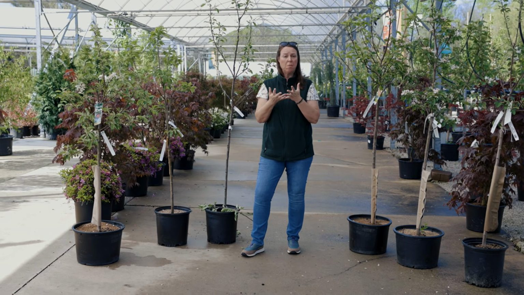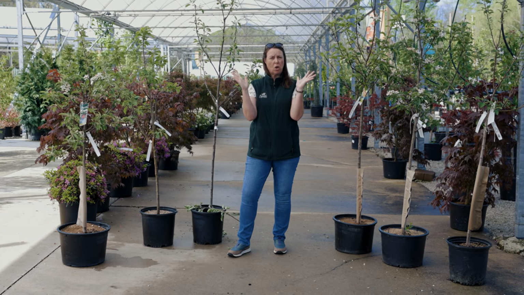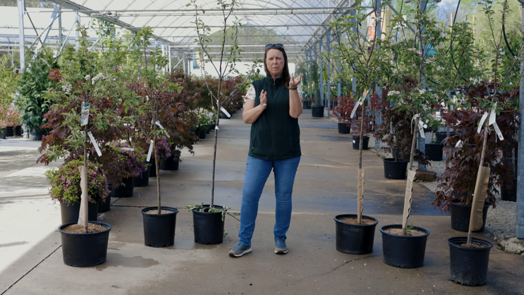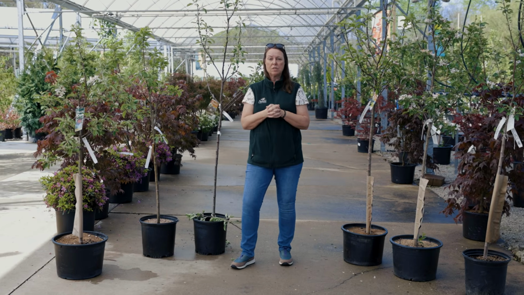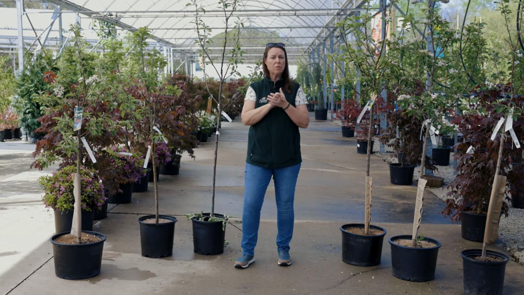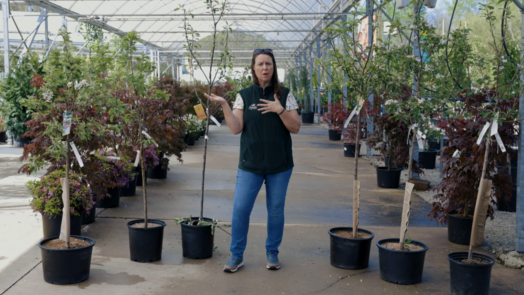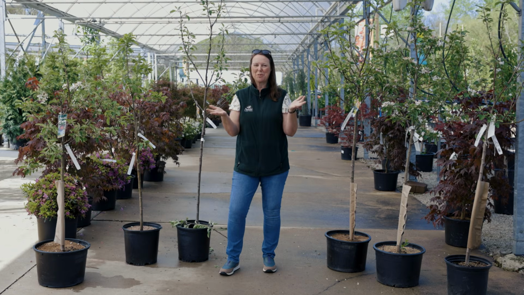You can prune them a couple different ways, but like I said, either a central leader with branches off the top, so that's more like a teardrop shape, or an open goblet shape is fine. And again, just stay on top of the suckering growth and any water sprouts that you might see. You can really prune into the summer, again thin those fruit out, and just enjoy your apples.